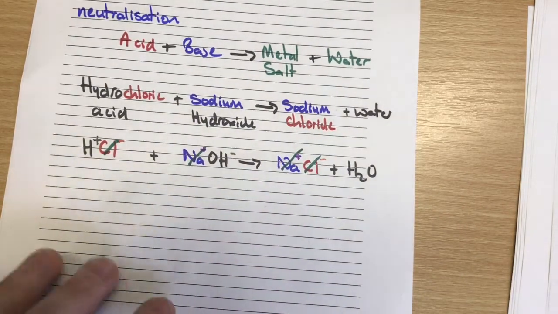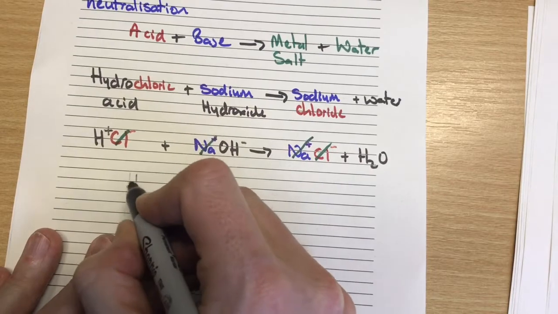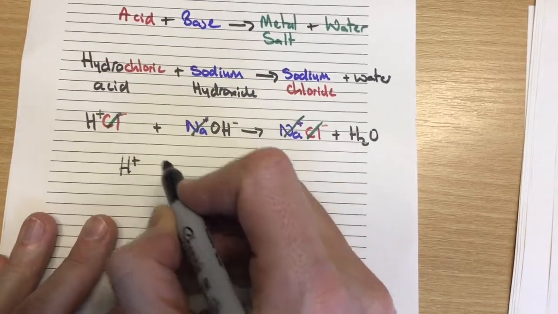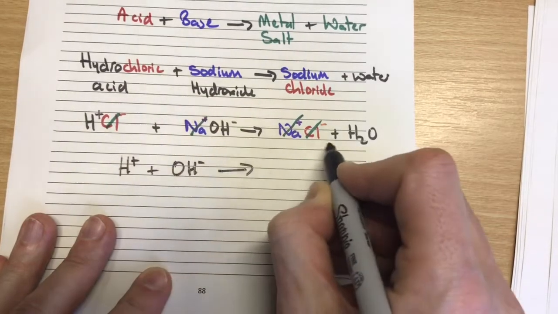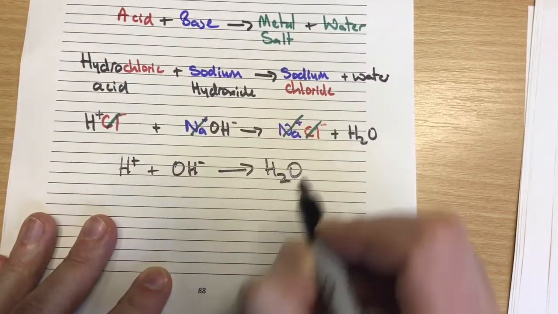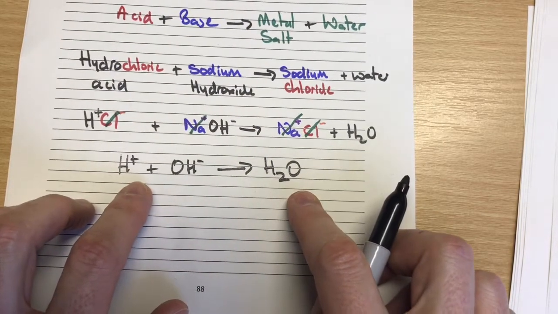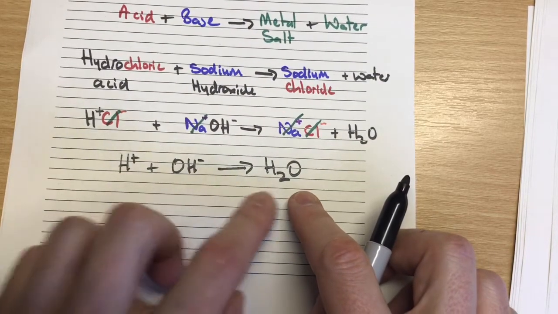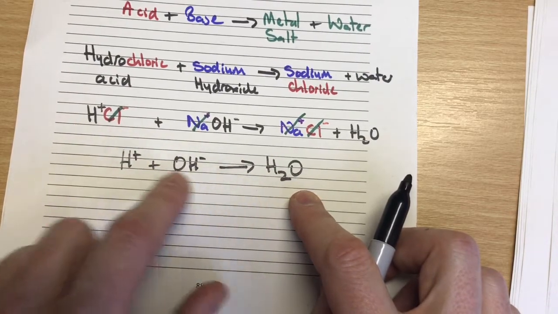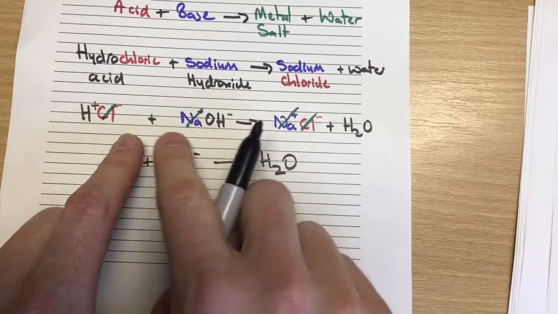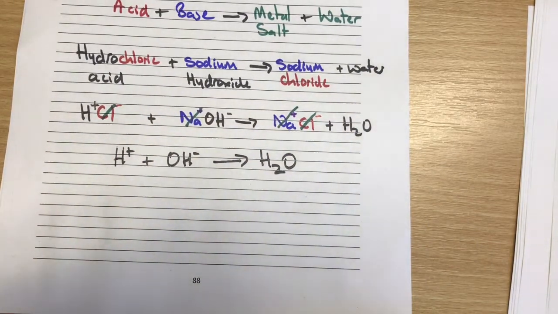So that means this equation for neutralization of the acid comes down to H+ plus OH- left here, and then I've got on this side H2O. So this equation is the ionic equation for the neutralization of acid with a base to form water. And you need to know this, you need to learn this, and you need to understand how we form this by removing the spectator ions from the neutralization equation.